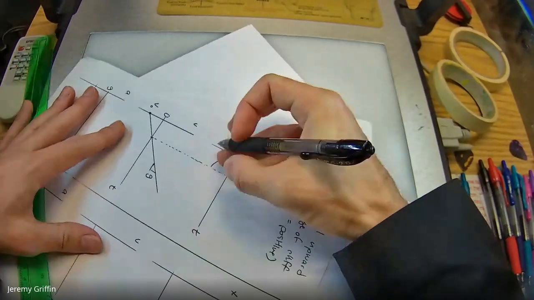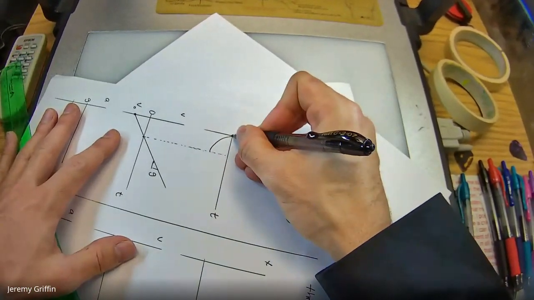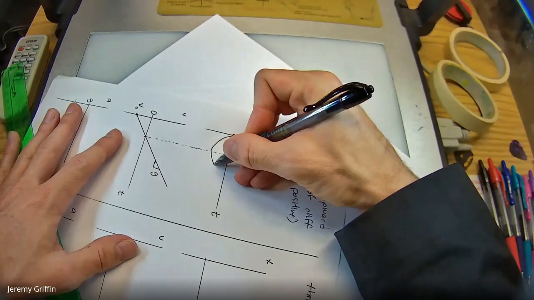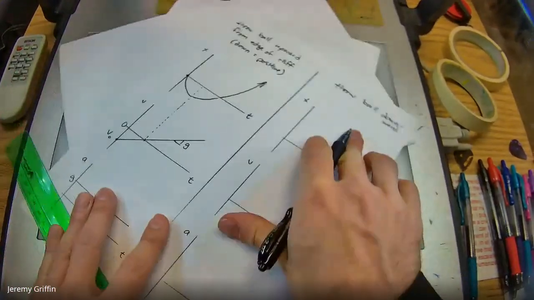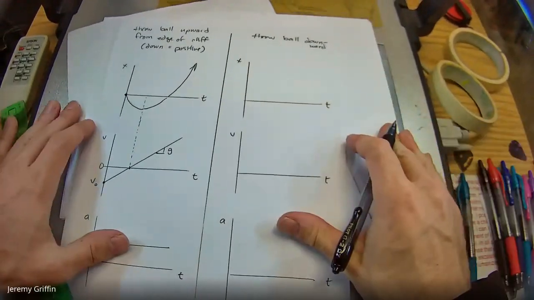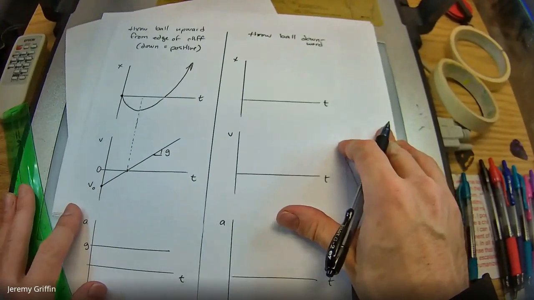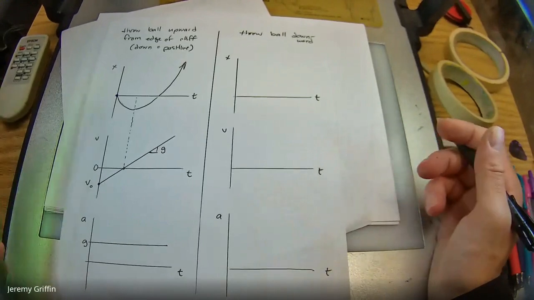So let's say it takes us a second to reach the peak, and another second to fall back down to the original level, and it's just going to continue on parabola style, curving. Yeah, that is a parabola. The vertex right there.